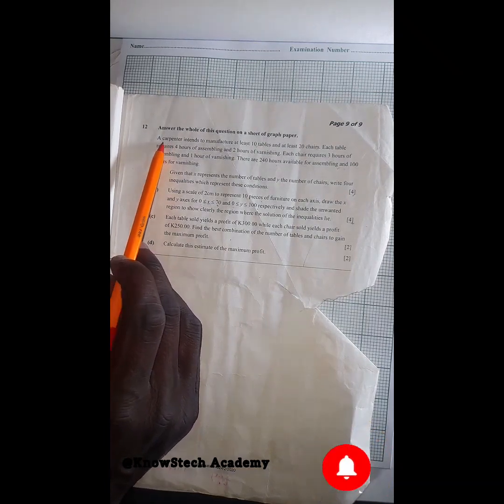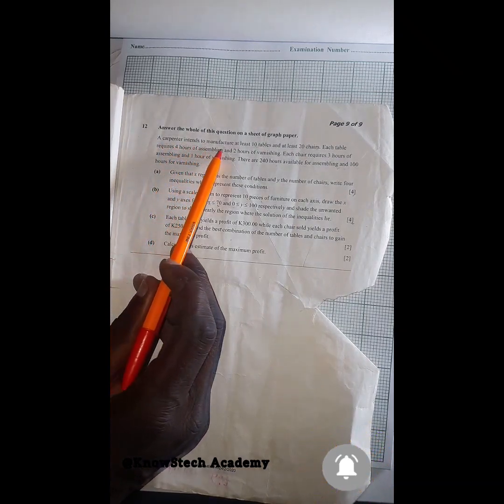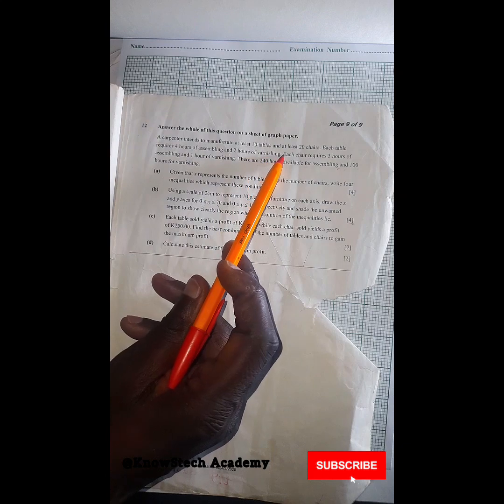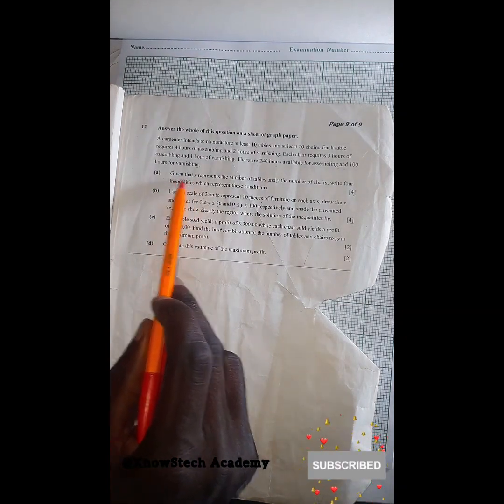This is the question we are given here, and the statement reads: a carpenter intends to manufacture at least 10 tables and at least 20 chairs. Before I proceed, what I always advise students is to read the question first, so that we don't waste much time.